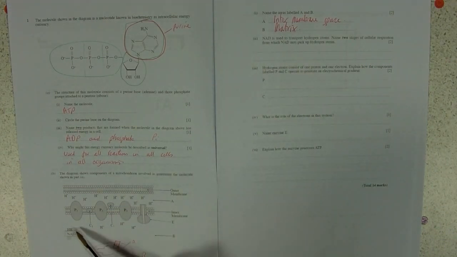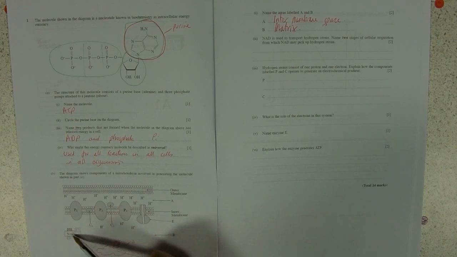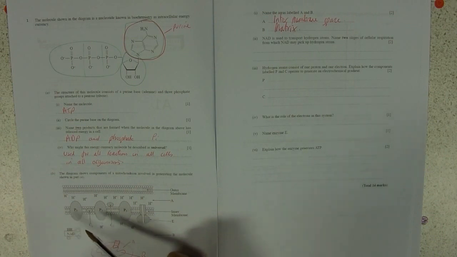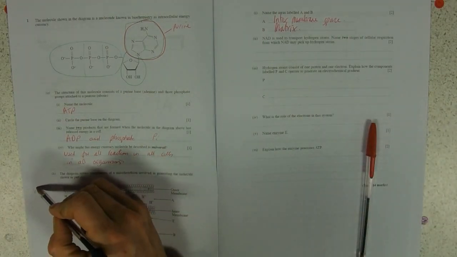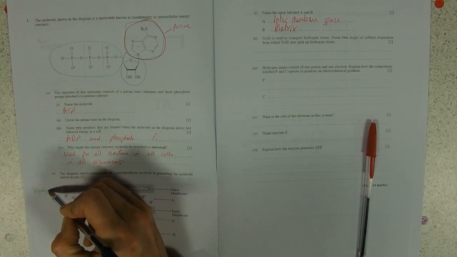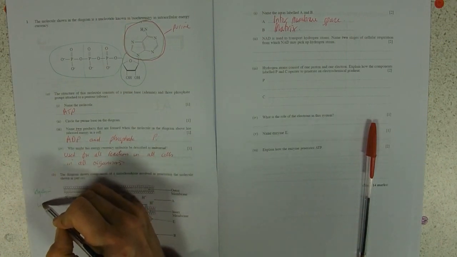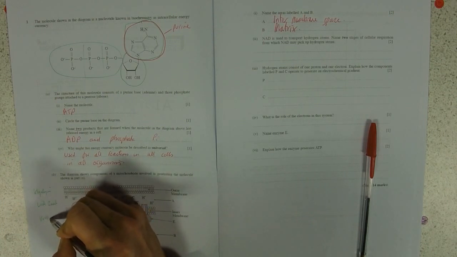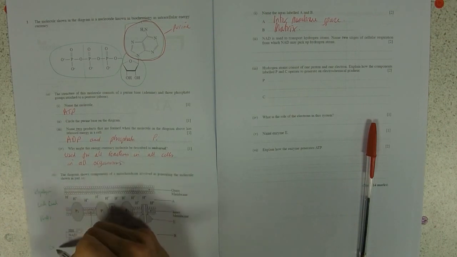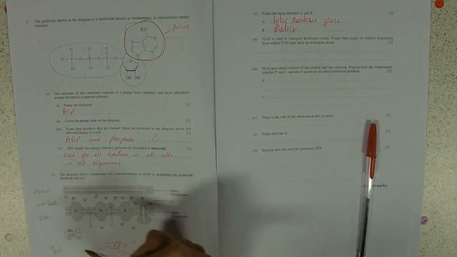NAD, there we are, is used to transport hydrogen ions, and there looks like a little wagon, little joke from the examiners there, and there's the H's. Name two stages of cellular respiration from which NAD may pick up hydrogen ions. Well, you've got glycolysis, link reaction, and then Krebs cycle, and then away from that oxidative phosphorylation.